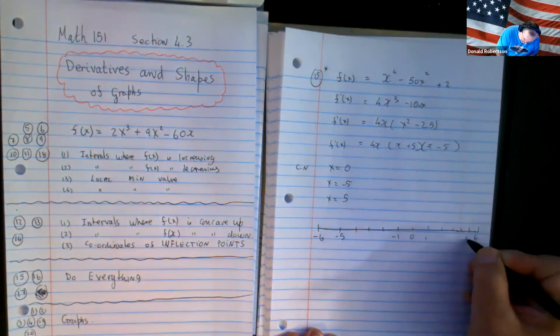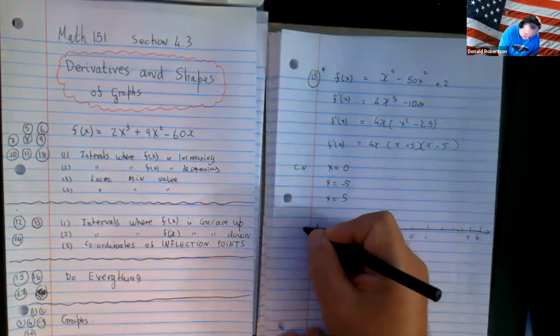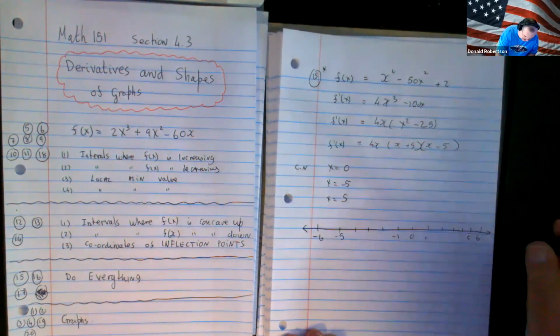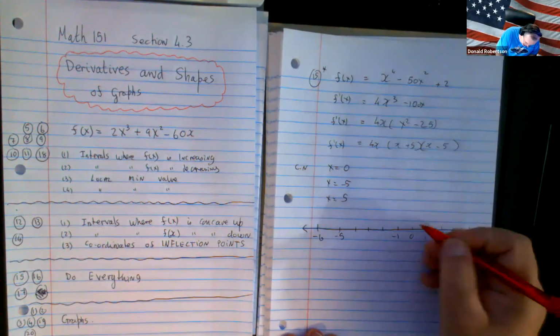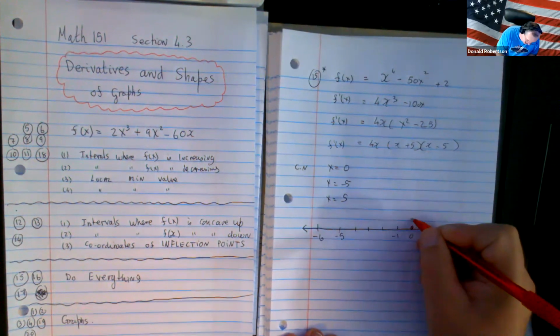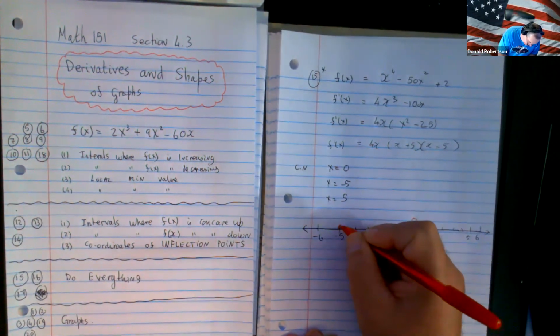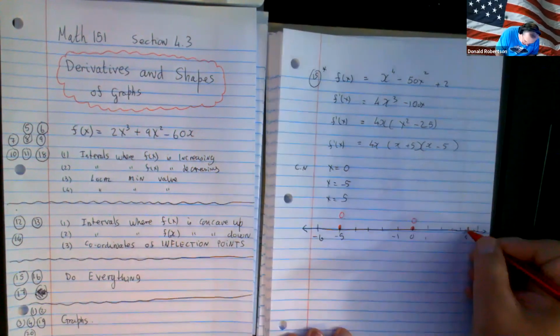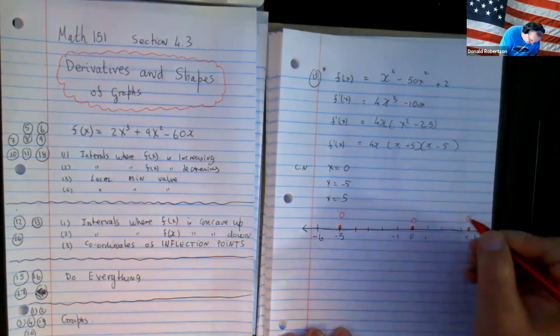You can see I'm changing my scale. Doesn't really matter. At this point here, the derivative is 0. At this point here, the derivative is 0. And at this point here, the derivative is 0.